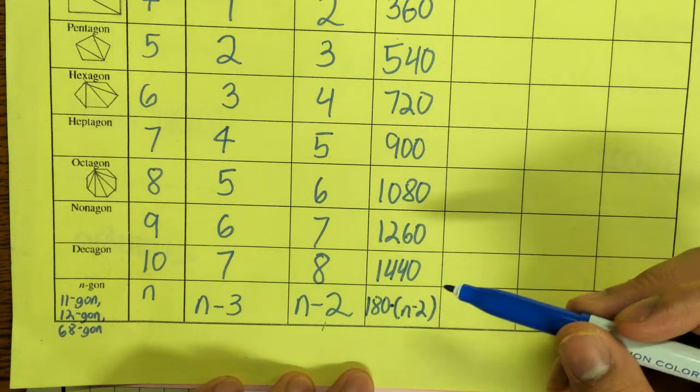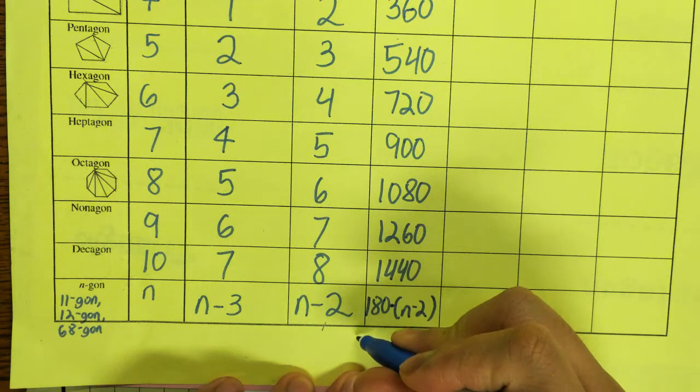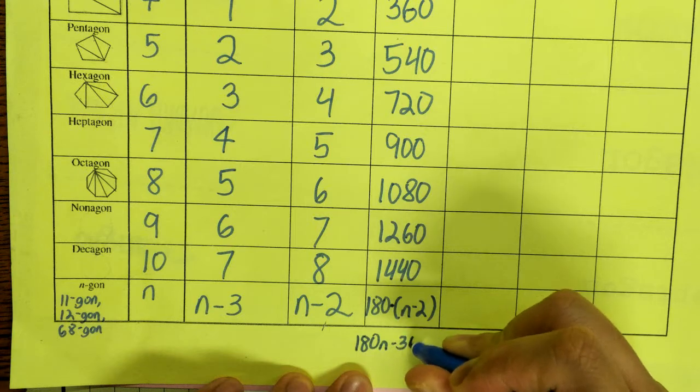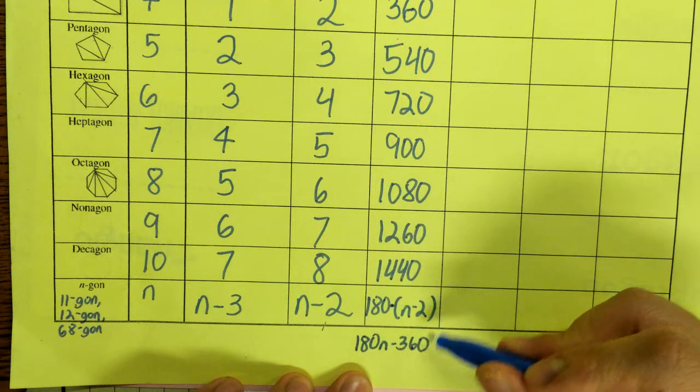Another version, algebraically, I can simplify this. Algebraically, it simplifies to 180n minus 360. So these two are equivalent.